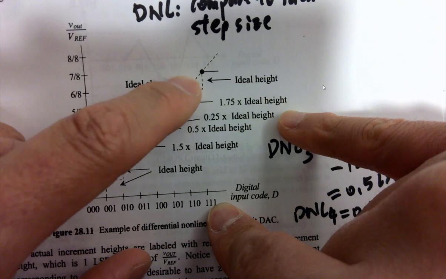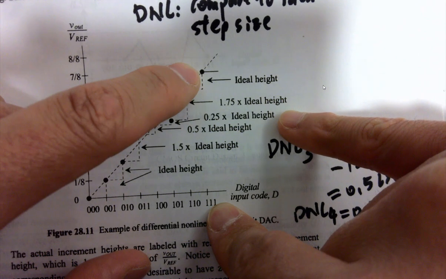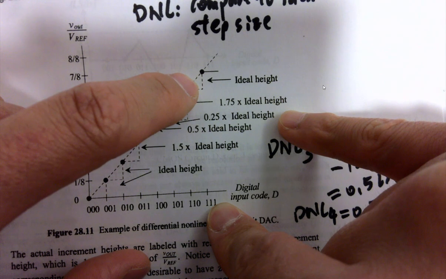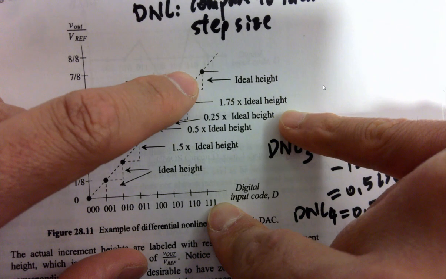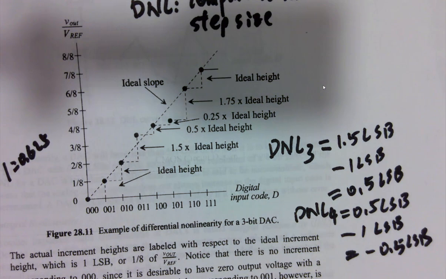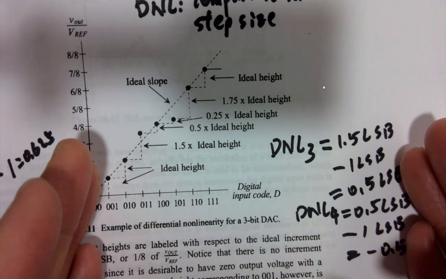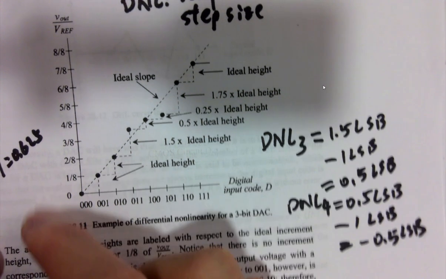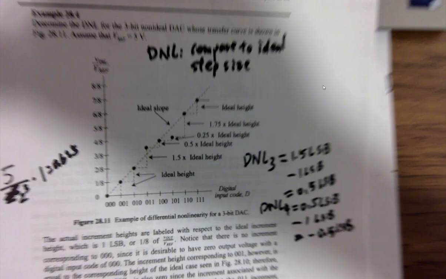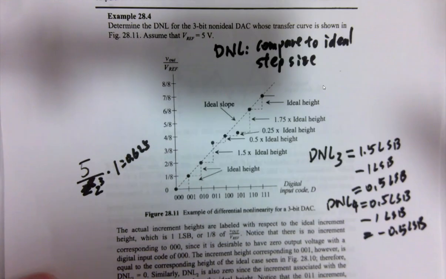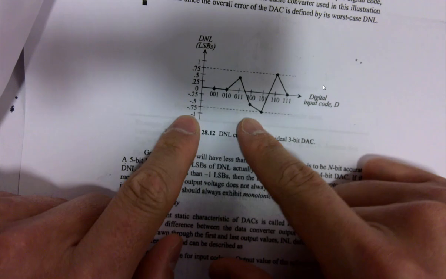And DNL7 has the ideal height, so DNL7 is 0. And you can put all the DNL points together and plot a DNL curve, which looks like this.